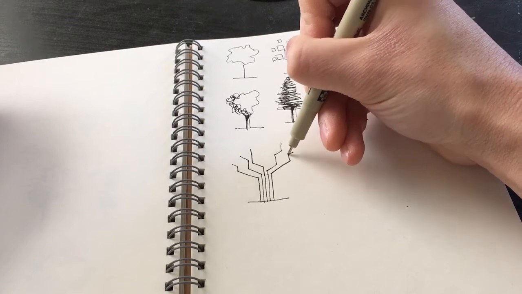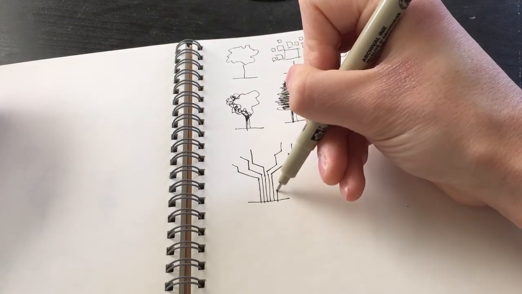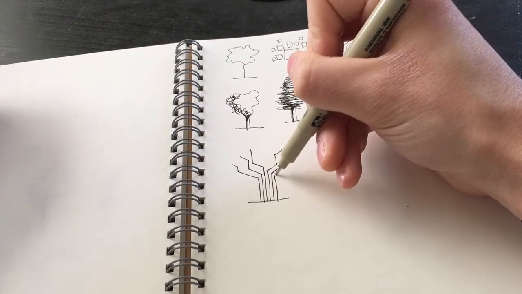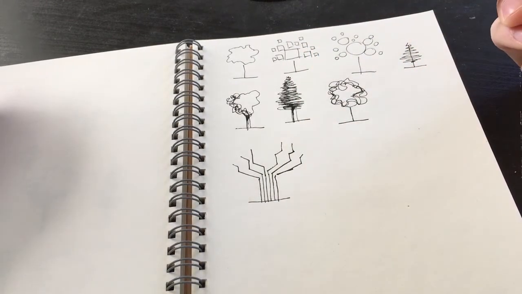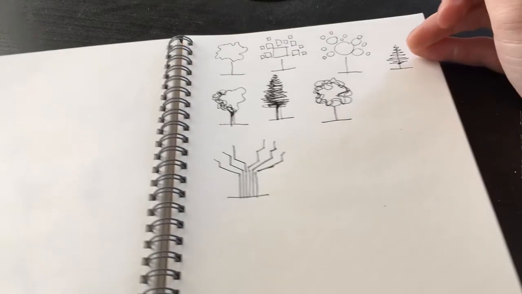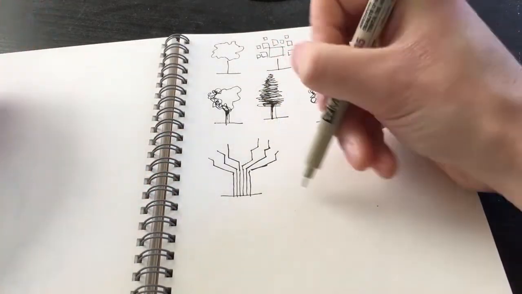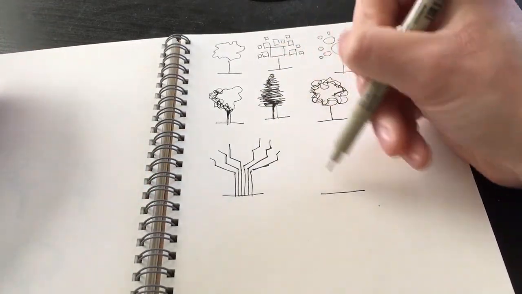Just make different variations and combinations of the angles. That's a little bit off, but it's okay. That's one way you could do it. You could also do that without straight lines. You could just use curved lines to do that.